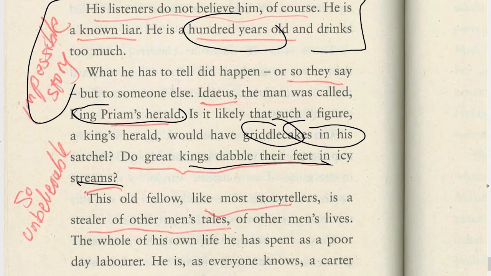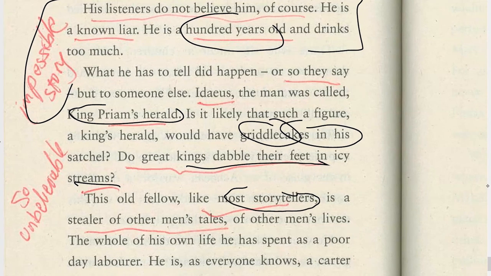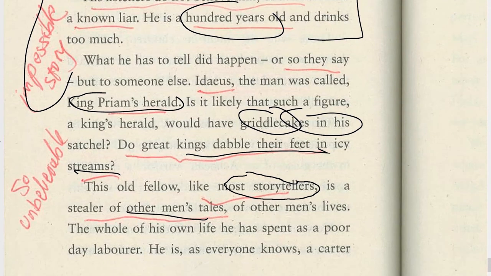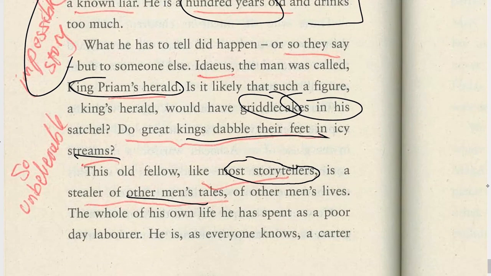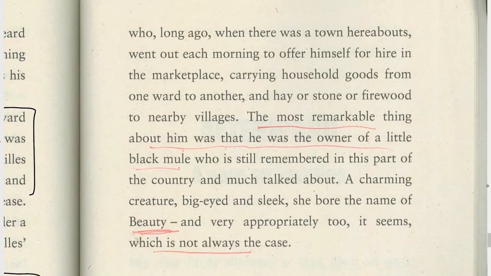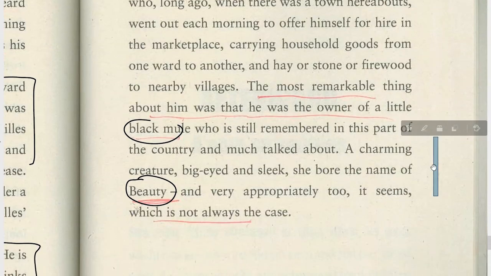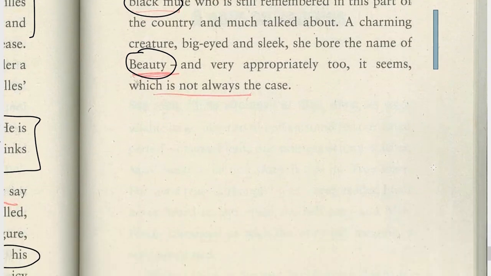This old fellow, like most storytellers, is a stealer of other men's tales, other men's lives. The whole of his life he has spent as a poor day labourer. He is, everyone knows, a carter, who long ago went out each morning to offer himself for hire in the marketplace. The most remarkable thing about him was that he was the owner of a little black mule, who is still remembered in this part of the country, and very much talked about. A charming creature, big-eyed and sleek, she bore the name of Beauty, and very appropriately too, it seems, which is not always the case.